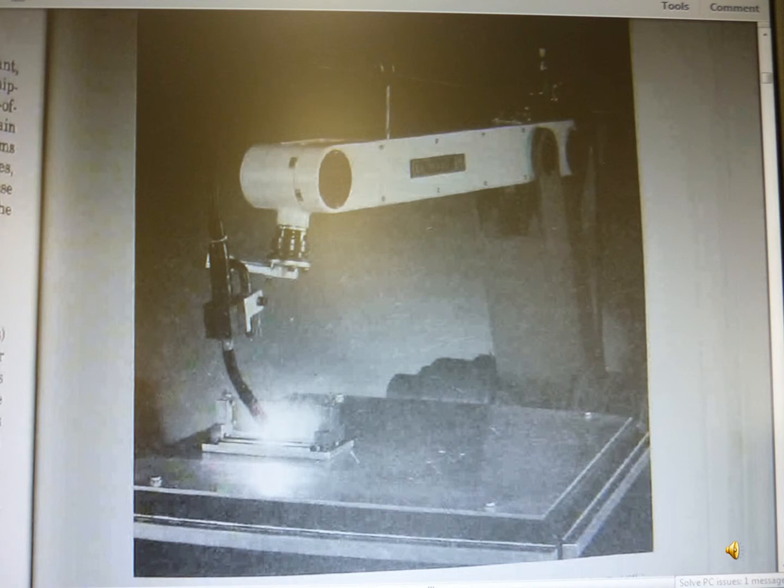We use robotics in some welding operations. So the welding function can be performed by a robot. This photo shows this.